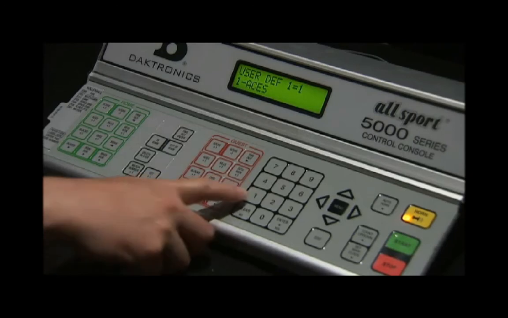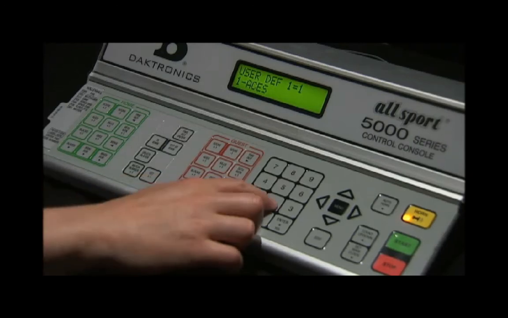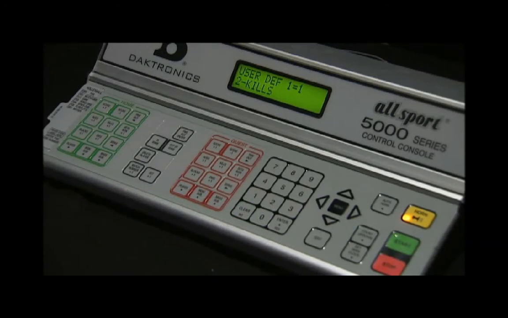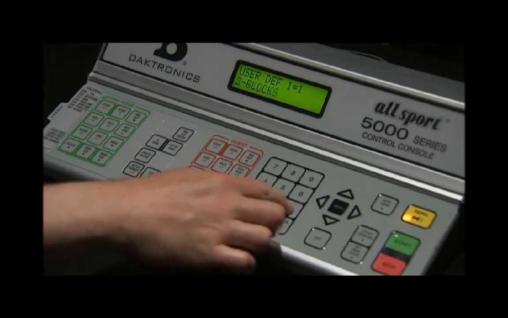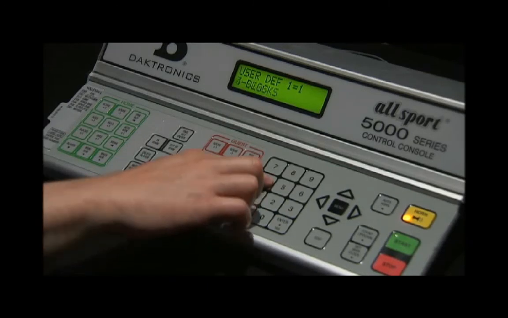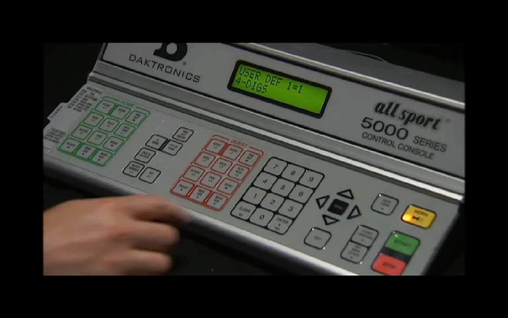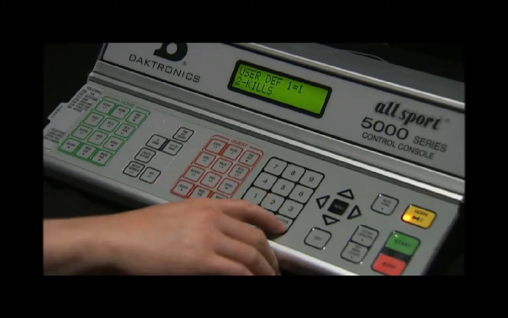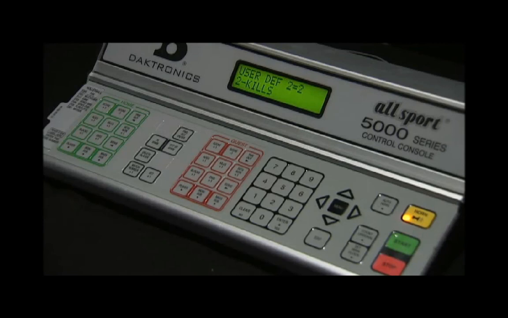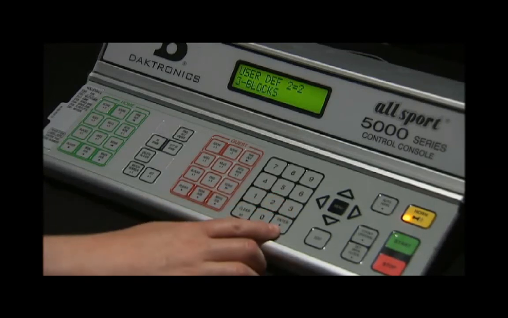Press 1 or use the left and right arrow keys to scroll to aces. Press 2 or use the left and right arrow keys to scroll to kills. Press 3 or use the left and right arrow keys to scroll to blocks. Press 4 or use the left and right arrow keys to scroll to digs. Press Yes to display the selected stat on the scoreboard. Press No to decline the selection and return to the game. Press the down arrow key to scroll to the next selection.